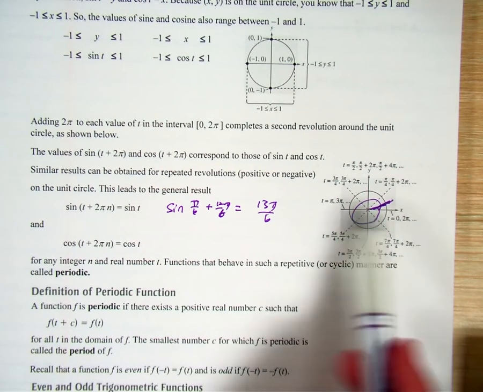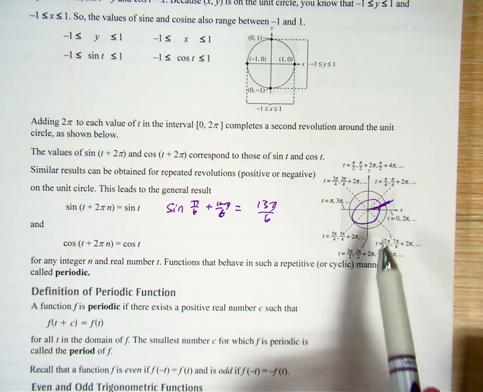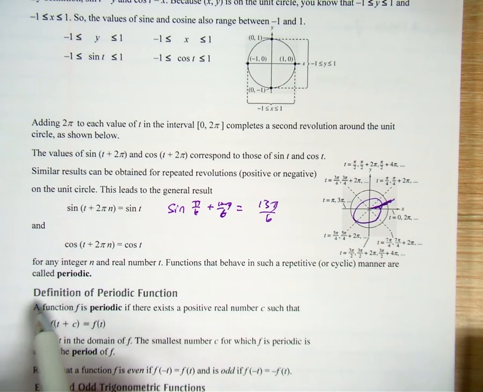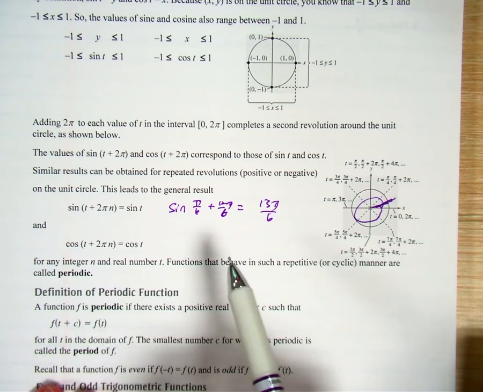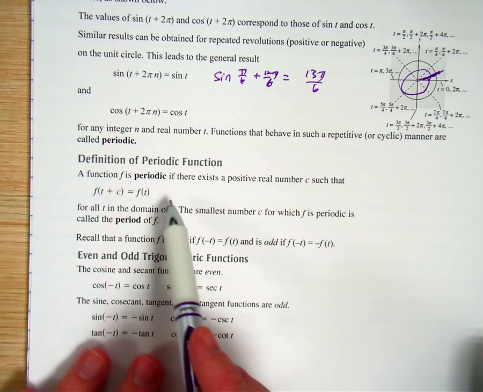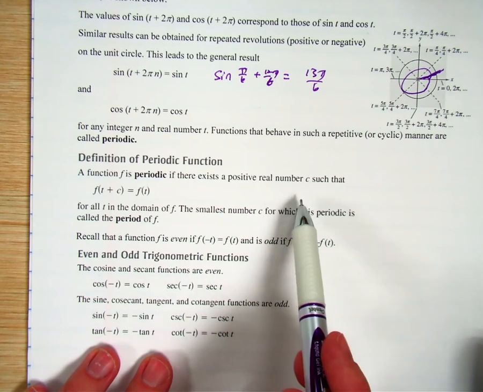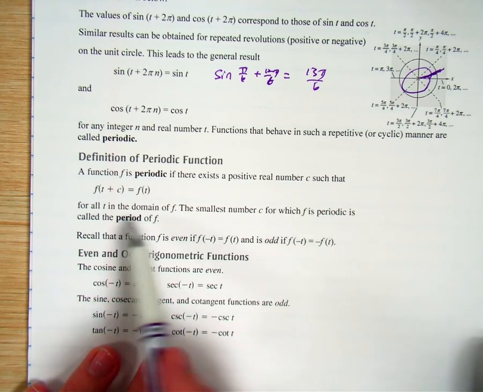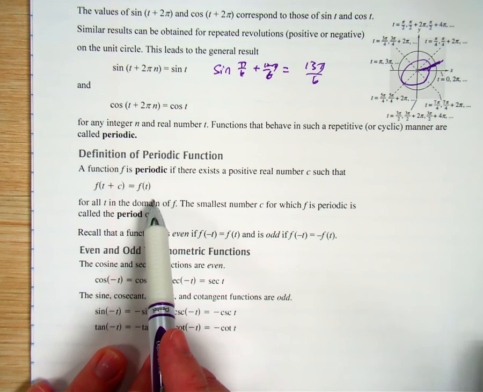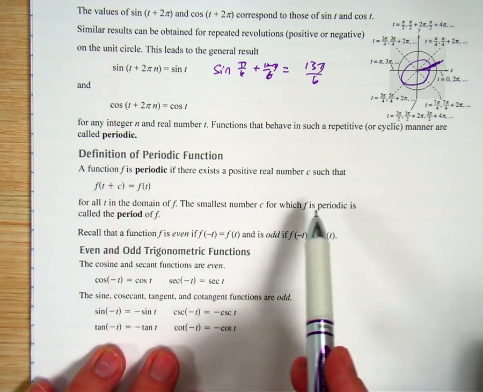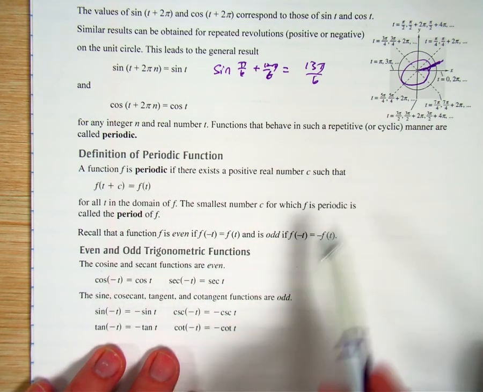So they're saying this is periodic because it happens every loop. Functions that behave in such a repetitive or cyclic manner are called periodic. A function f is periodic if there exists a positive real number c such that f of t plus c is equal to f of t. And we know that happens on the unit circle.